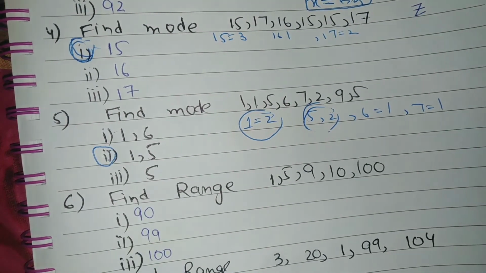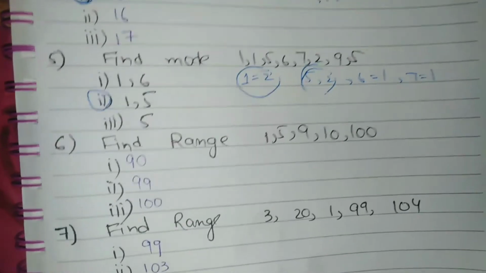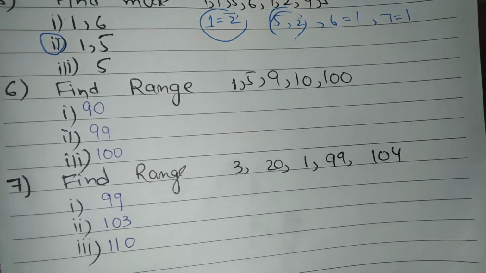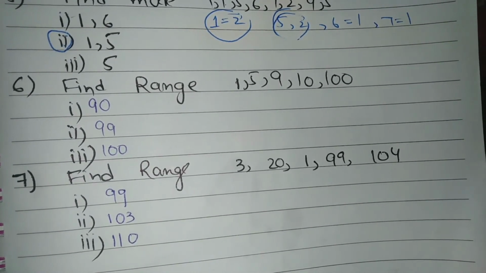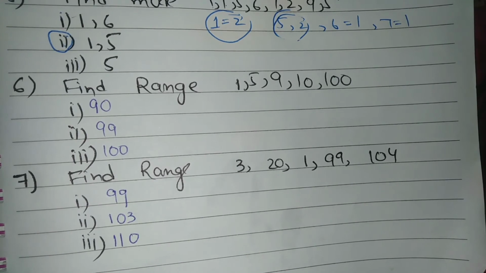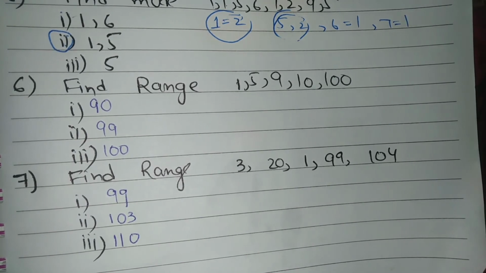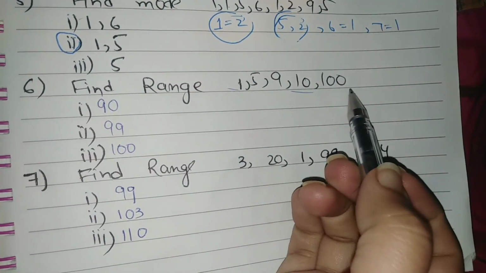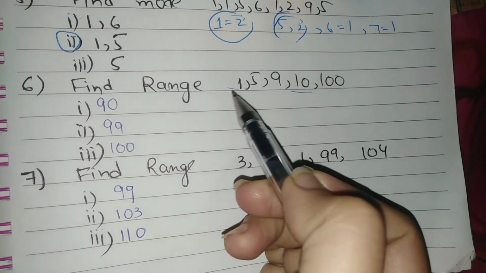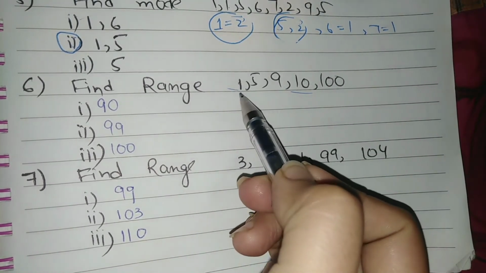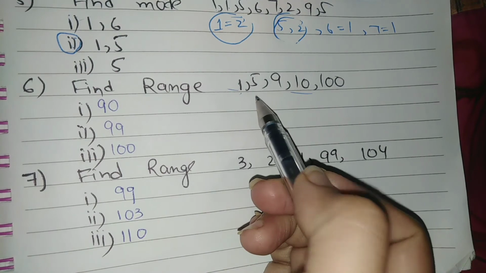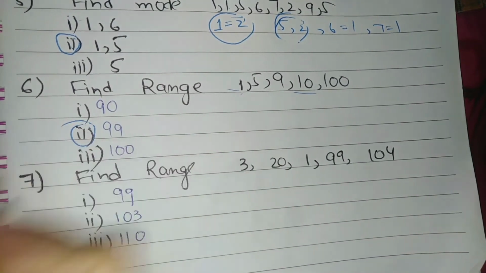Next question is find the range. Range is maximum value minus minimum value. So check the series. In this series maximum value is 100 and minimum value is 1. So 100 minus 1 is the range of this series, which is 99.